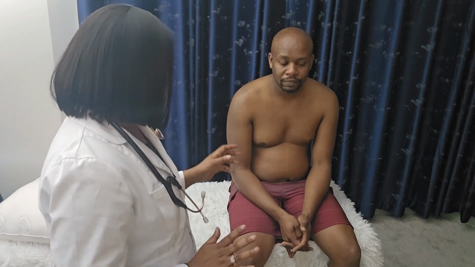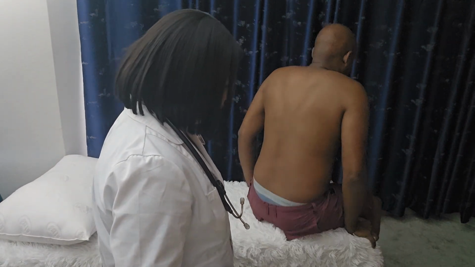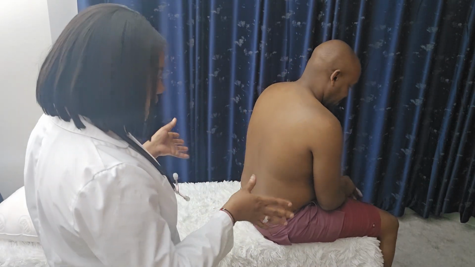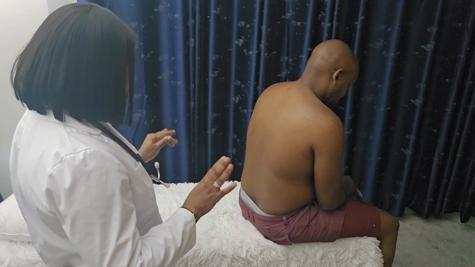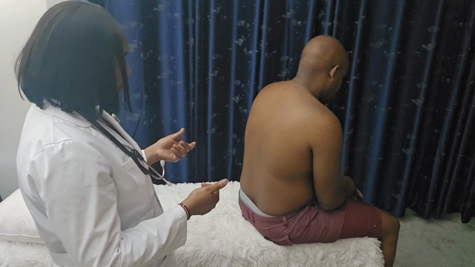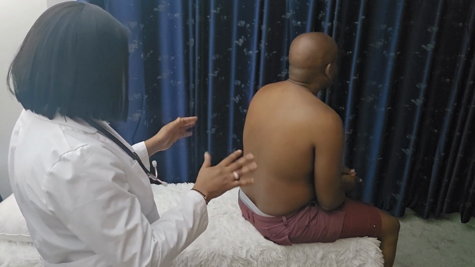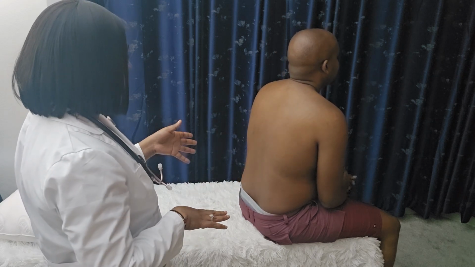So next I'm going to start from your back, which is posterior lungs. I will have you turn that way. So first I'm going to inspect the posterior wall for symmetry and shoulder muscles. I'm going to look at the skin. The skin, no issues with the skin. Check for chest movement is symmetrical in inspiration and expiration.